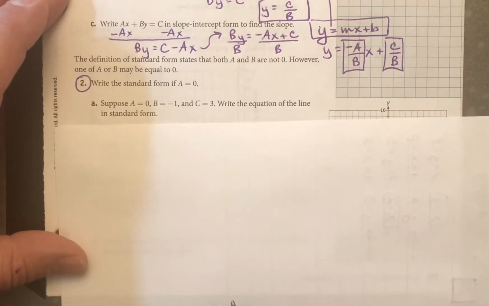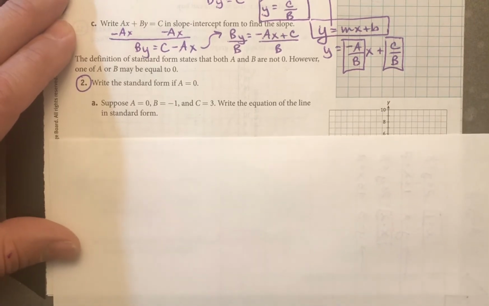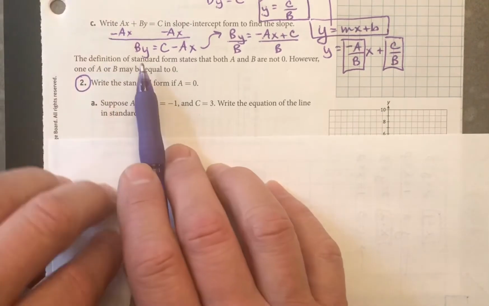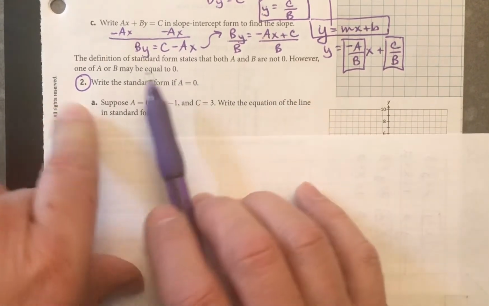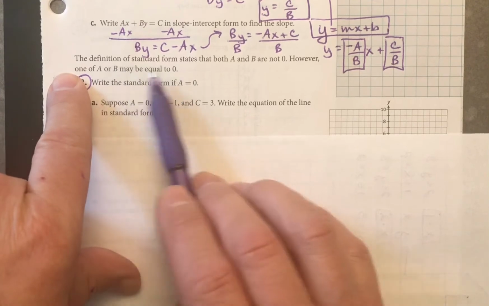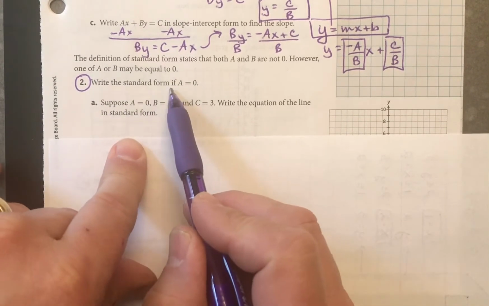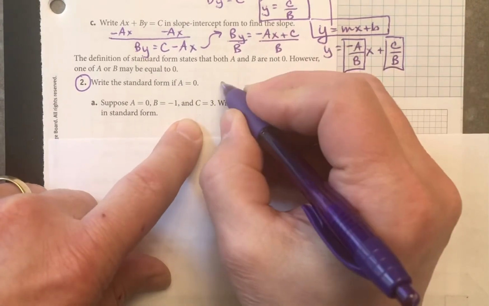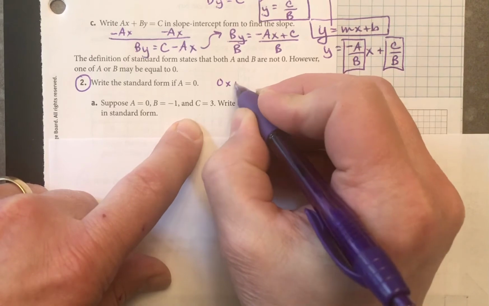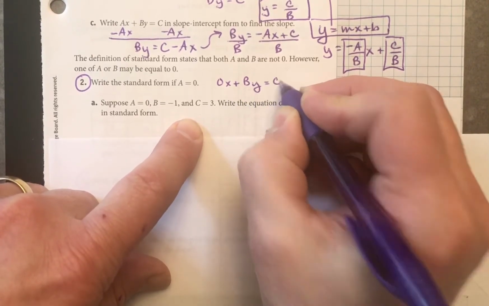Okay, now moving on to question number 2. We're given a little bit of information here. It says that both a and b are not 0. However, one of a or b may be equal to 0. So now, write the standard form if a equals 0. So that would be 0 times x plus b times y is equal to c.